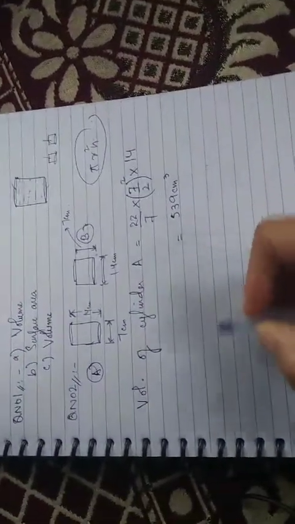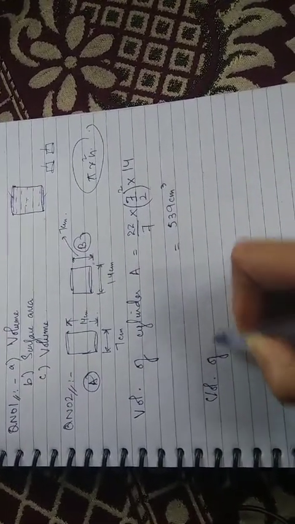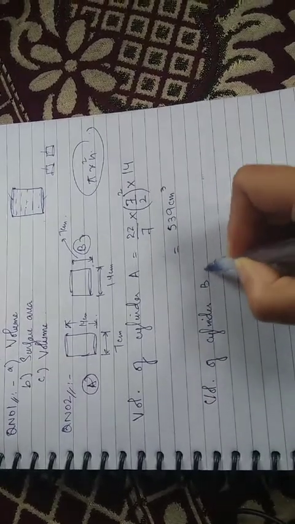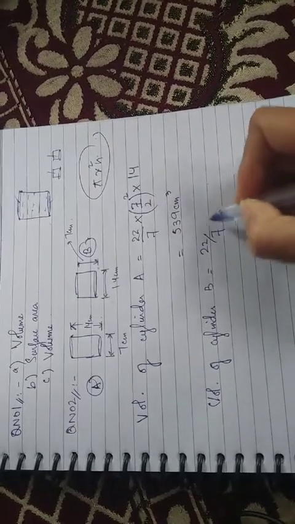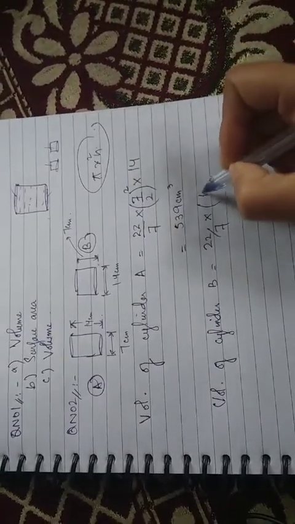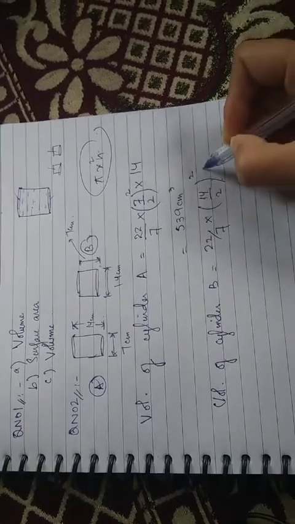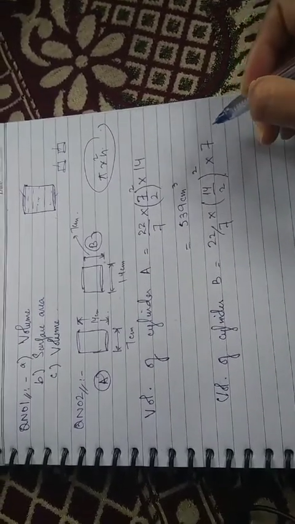For volume we write centimeter cube or meter cube, and for area we write centimeter square or meter square. Now for cylinder B, the volume is equal to pi r square h. Pi is 22 by 7. What is the radius of cylinder B? 14 by 2, because 14 is the diameter. We square it, into the height, which is 7.